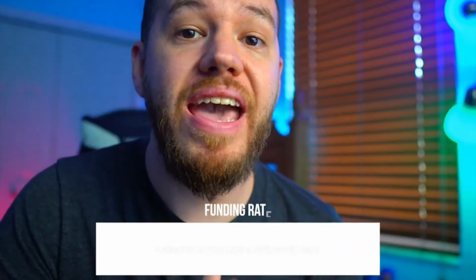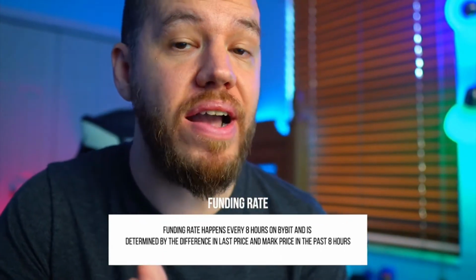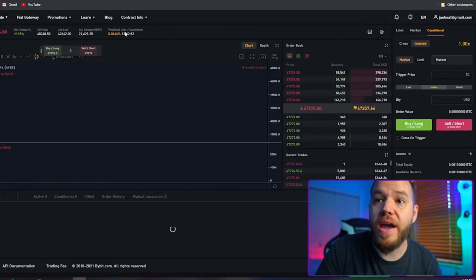Next, let's talk about funding rate. Funding rates happen every 8 hours on Bybit and are determined by the difference between the last price and mark price in the past 8 hours. You can find the funding rates right here on top of the chart. If the funding rate is positive, then longs pay shorts. If the funding rate is negative, then shorts pay longs.